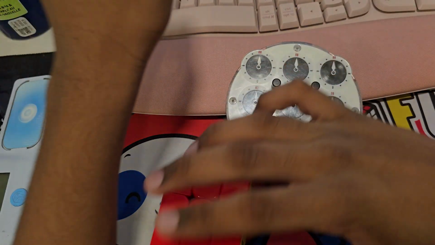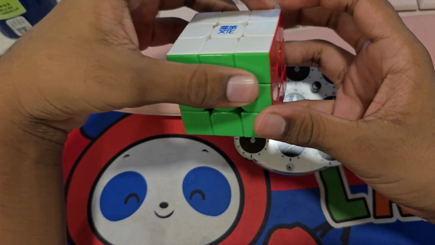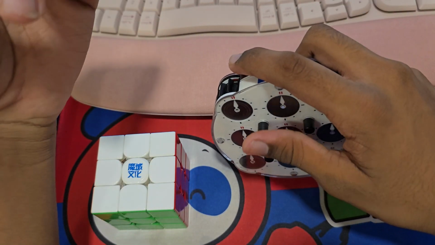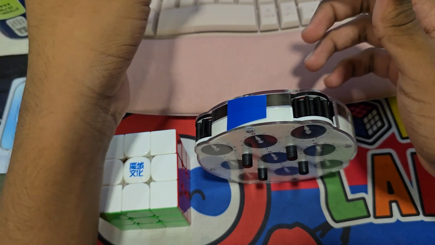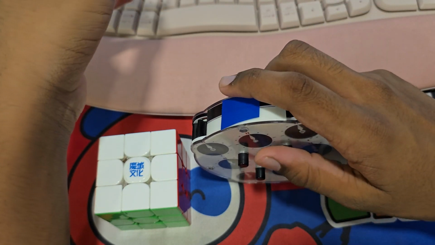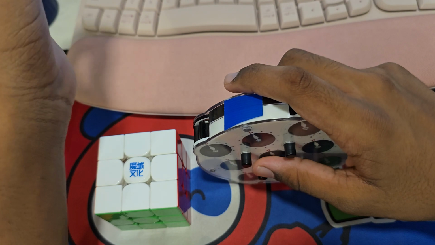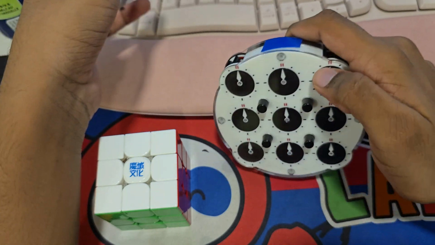Clock is a commutative puzzle, and 3x3 is not. What is commutative? Well, you can think of it like addition. Addition is commutative because 3 plus 6 is the same as 6 plus 3. Subtraction is not commutative because 3 minus 6 is different from 6 minus 3.